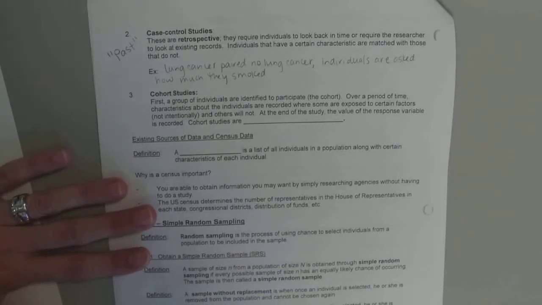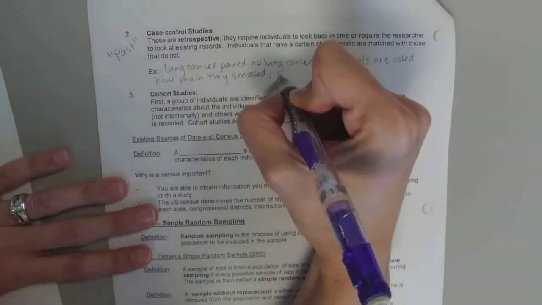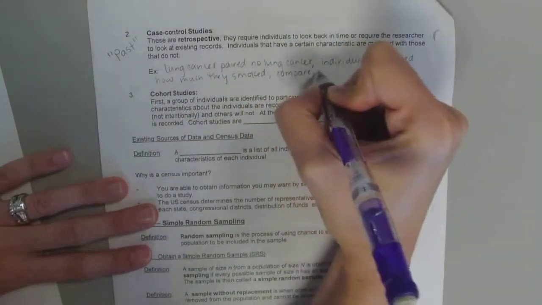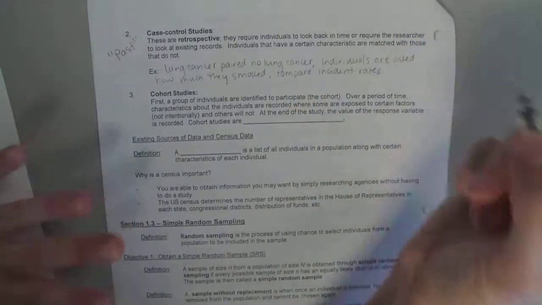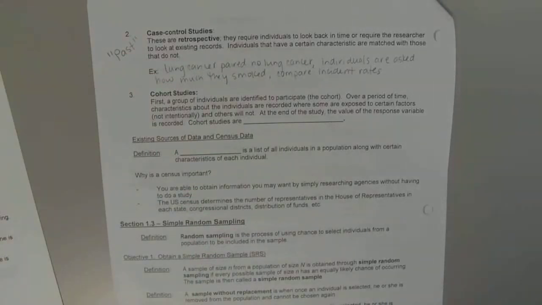Then I say, okay, do you smoke now or did you smoke, and for how long? That kind of thing. I get your history, and then I compare incident rates. So in this one, I know a little bit more about you, so that's why I compare you with a lung cancer or a non-lung cancer patient. But then we have to look back in time. It's not do you smoke now, it's have you ever smoked? And if you did, how much, how long, how many? So it's definitely looking back, instead of just saying right now do you smoke, do you have cancer, yes or no? Okay? So we're looking back in the past.